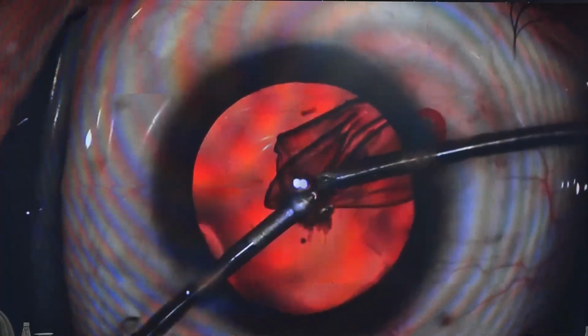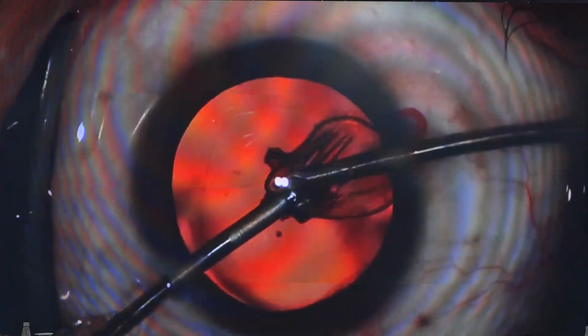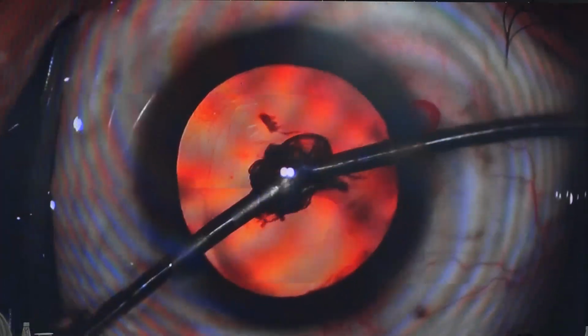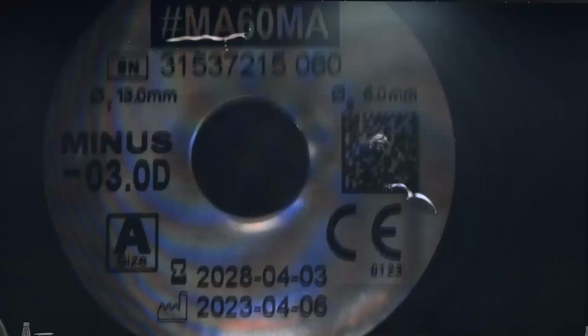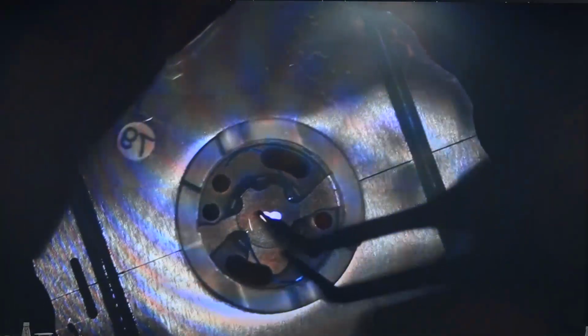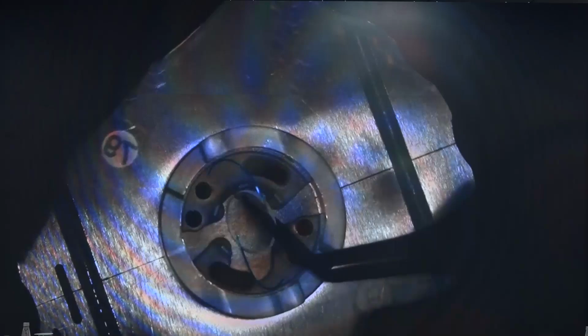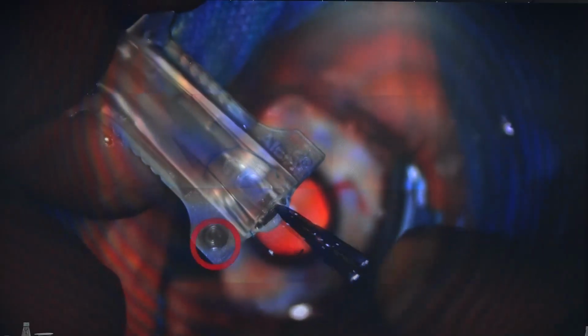Meticulous cortical cleanup is necessary, and each fiber needs to be removed because you have to reduce the incidence of PCO in such cases. Here, my preference is a multi-piece lens, and as I just said, the cartridge has to be specific. You can use a B cartridge, which is a larger one, but I prefer the C one, and my incision size is 2.8 millimeters.